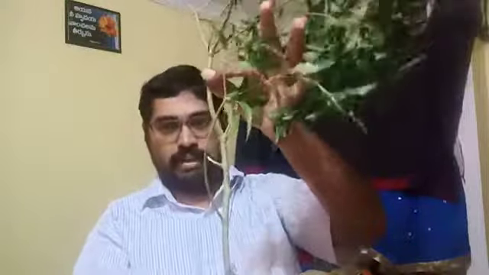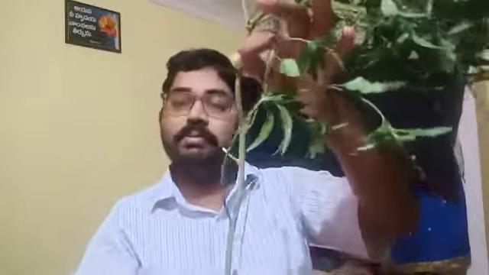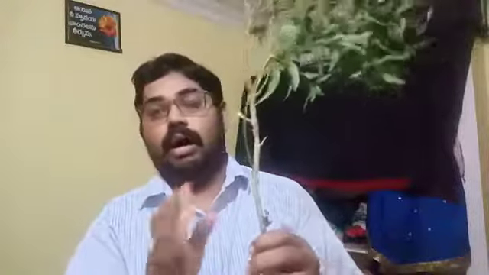And one more thing I want to tell you: the stem also has another role, that is, it gives physical support to the entire plant itself. For example, due to rains and heavy wind, cyclones, if you see, the plants move from left side to right side, but the plant cannot come out.